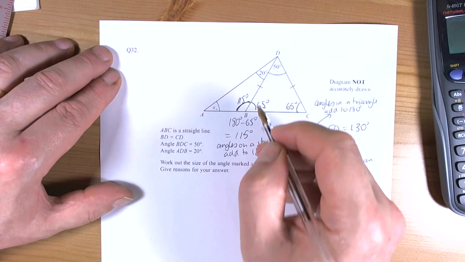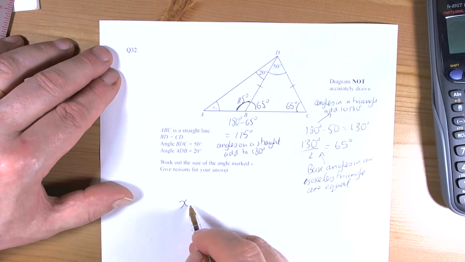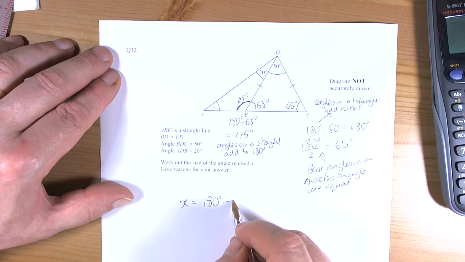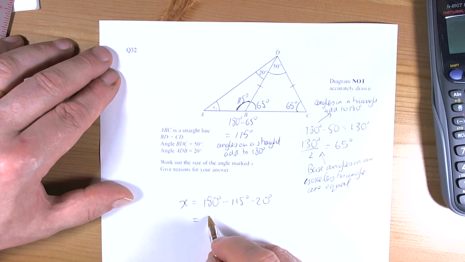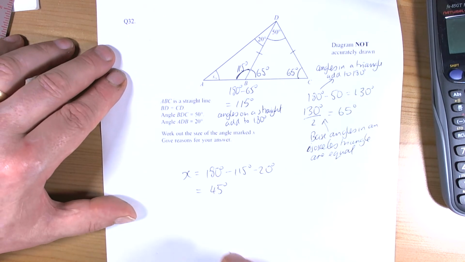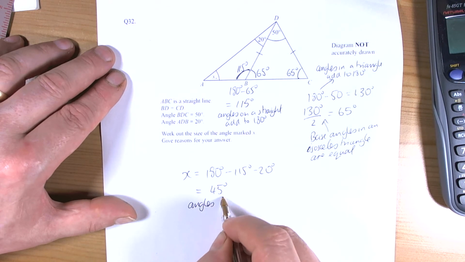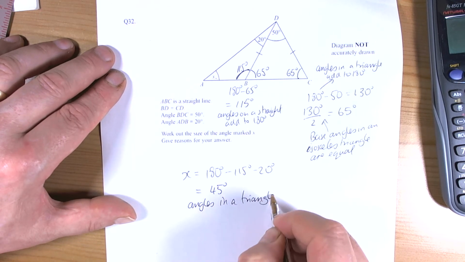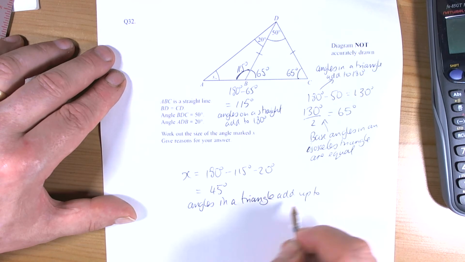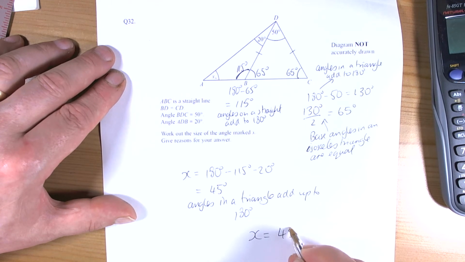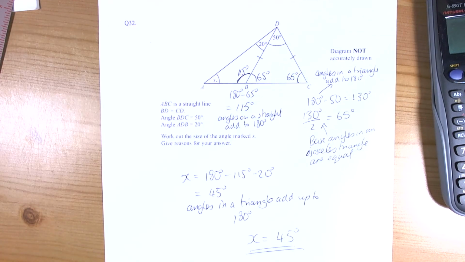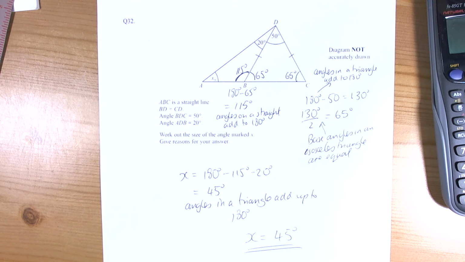Again, add it onto the picture, and then we can see that we've got a triangle. So now we can finish off with x is equal to 180 degrees minus 115 degrees minus 20 degrees. That's 135 degrees, so 45 degrees. And then we have to give the reason: angles in a triangle add up to 180 degrees. Okay, so we finish on the answer line as x equals 45 degrees. So that was a missing angles question, giving reasons throughout and showing every calculation that we're doing. So, touchwood, full marks.